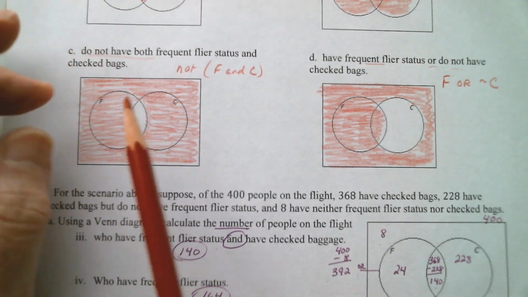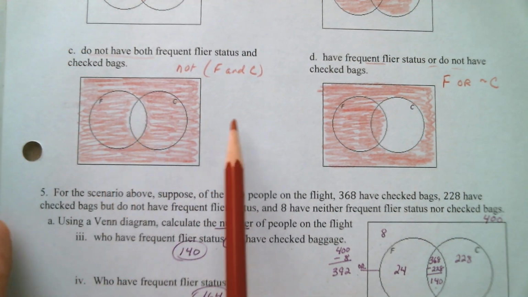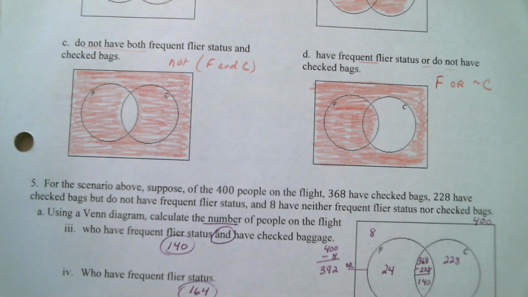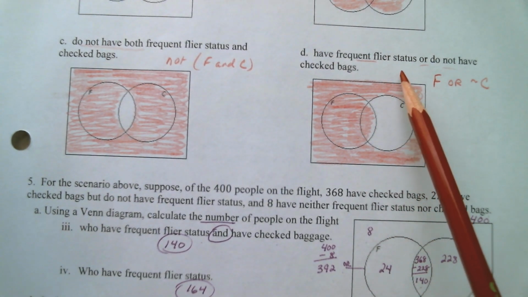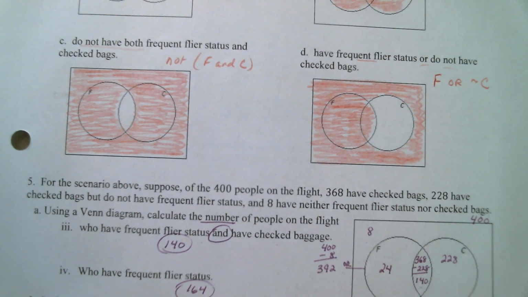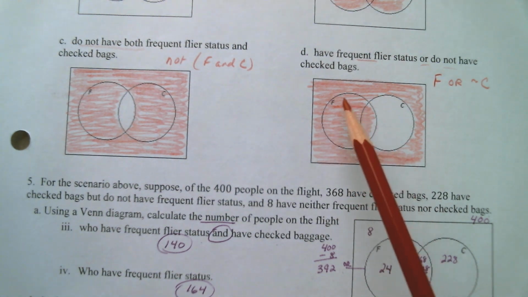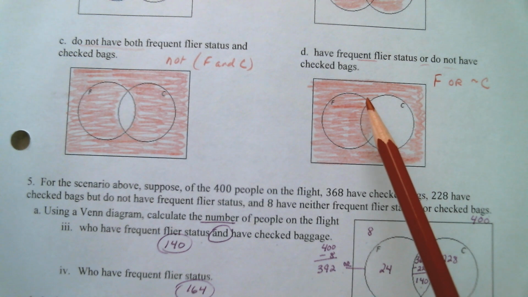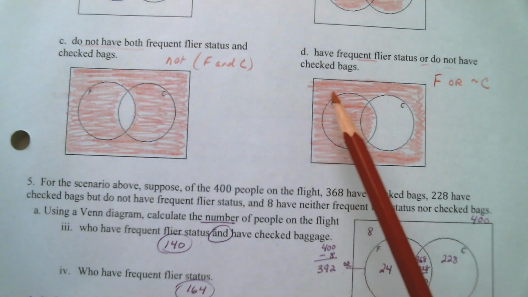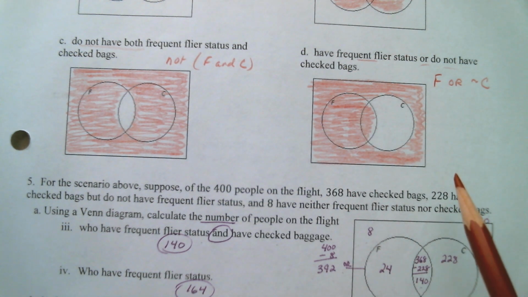So not both of those is everything outside. Have frequent flyer or not checked bag. So frequent flyer or not checked bags. So circle F in addition to everything outside of circle C.